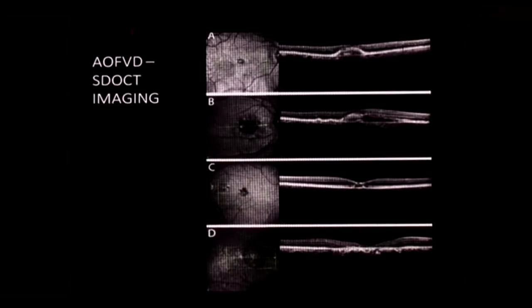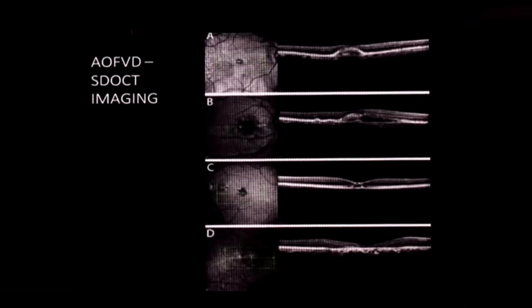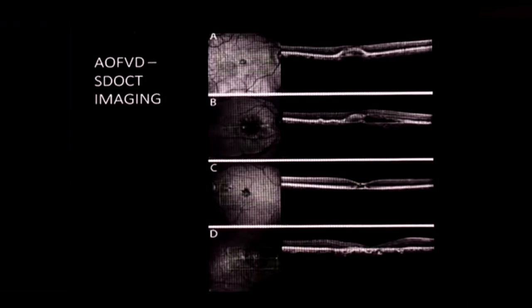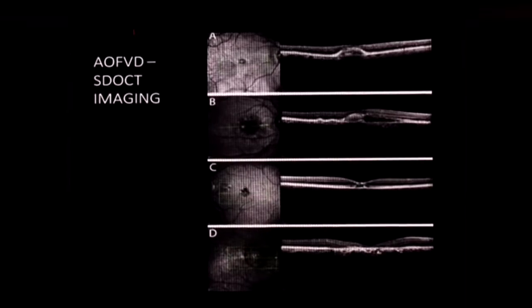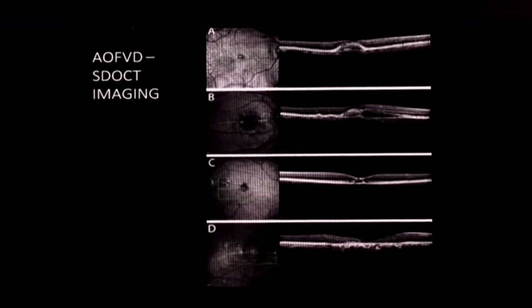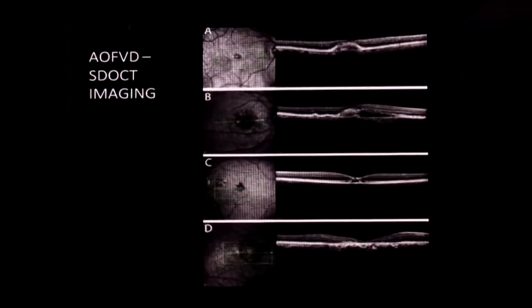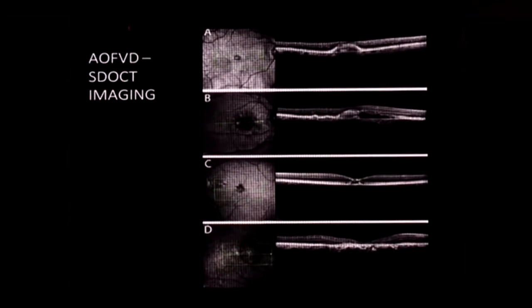This subsequently goes on to break down, and you would see areas of hyporeflectivity. And then as the photoreceptors as well as the RPE atrophy, you would see a collapse of the lesion, but you would also see hyperreflective lesions in the inner retina, and this is related to migration of macrophages and RPE cells. Of course, in the end stage, there is atrophy of the RPE as well as the inner and outer retina.